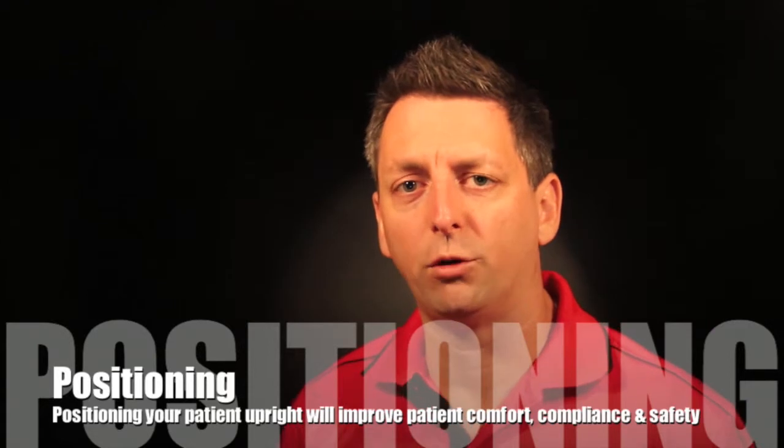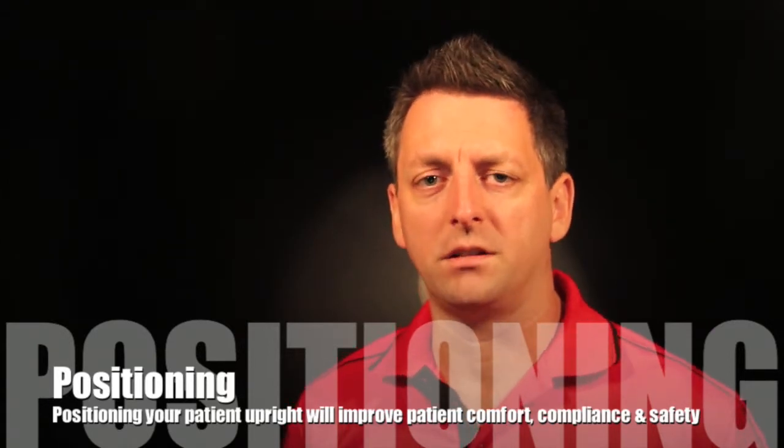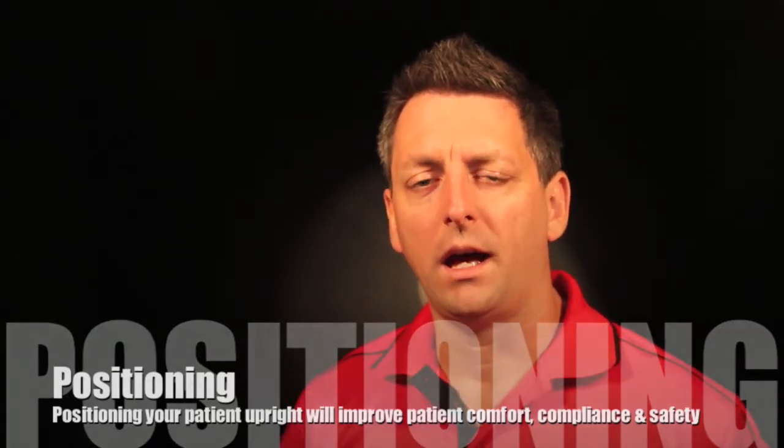Positioning a patient, like I said before, the best position is sitting a person upright or even a little bit forward so they get good lung expansion. Also sitting a person up matters because they have increased air going into their stomach, and they could aspirate.